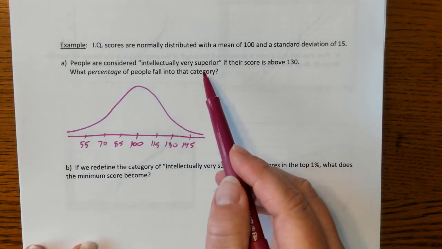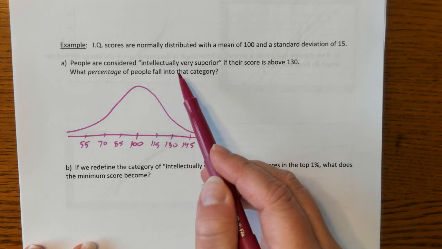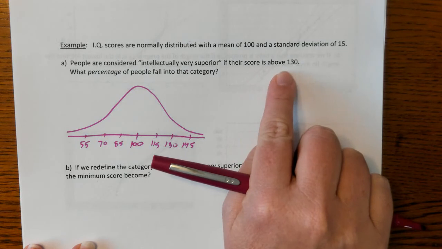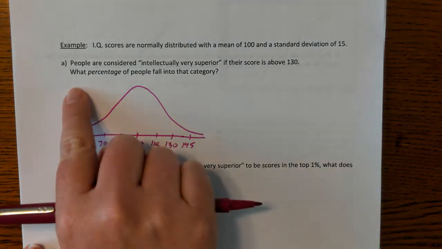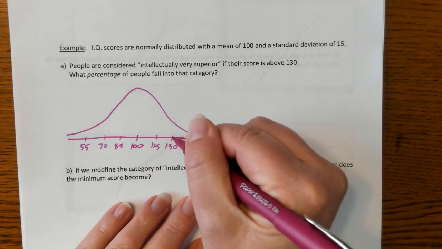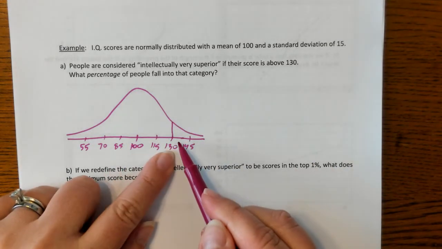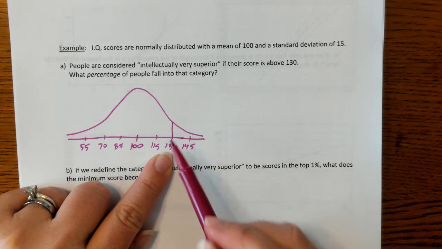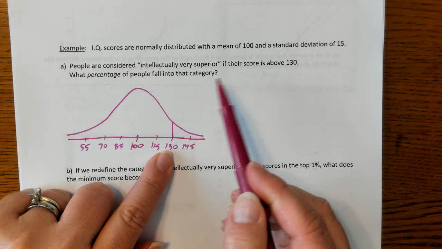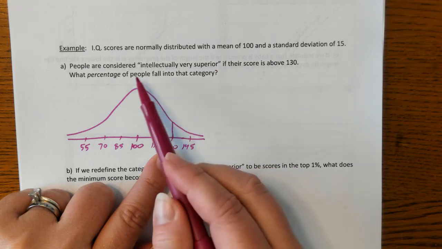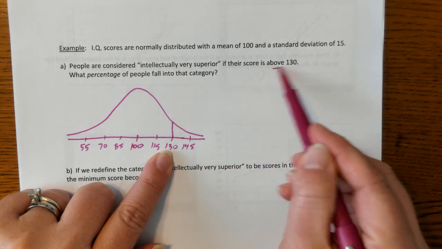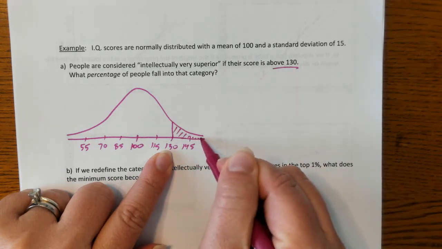Okay, they say people are considered intellectually very superior, that means extremely smart, if their score is above 130. What percentage of people fall in that category? Well, notice 130 is at the second standard deviation mark. So these people are pretty smart. They're 2 standard deviations above the mean. People are intellectually very superior if their score is above 130. So that's higher than 130.